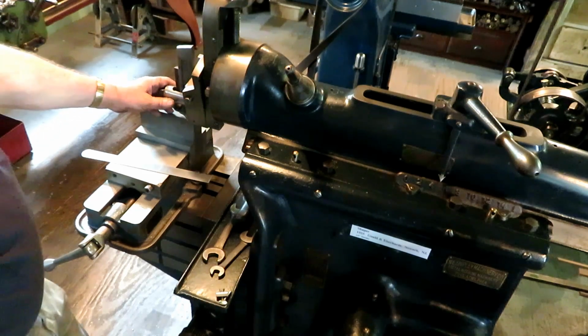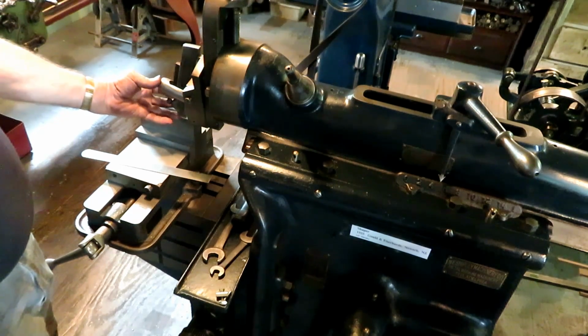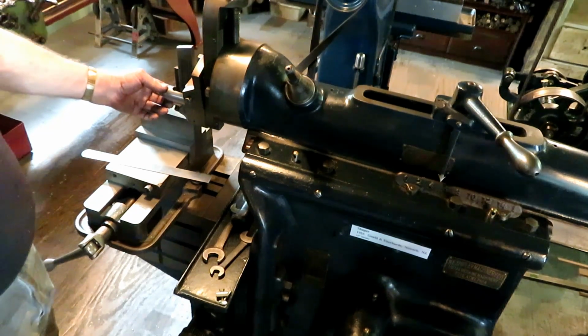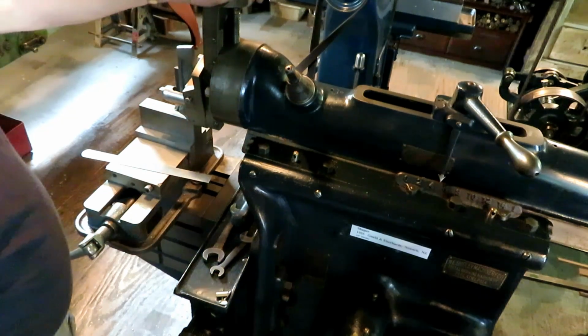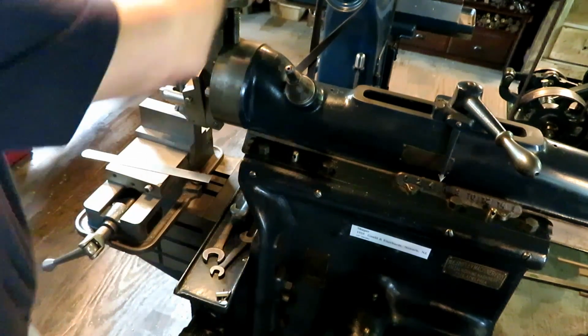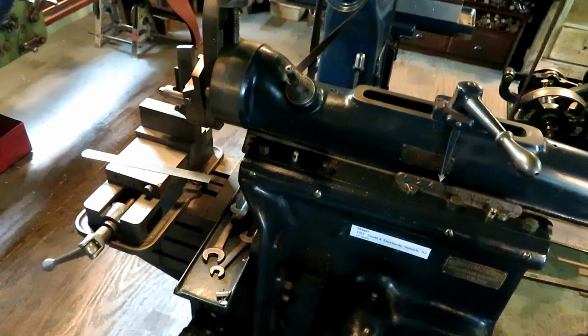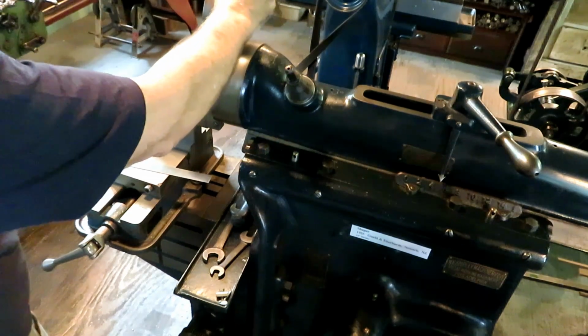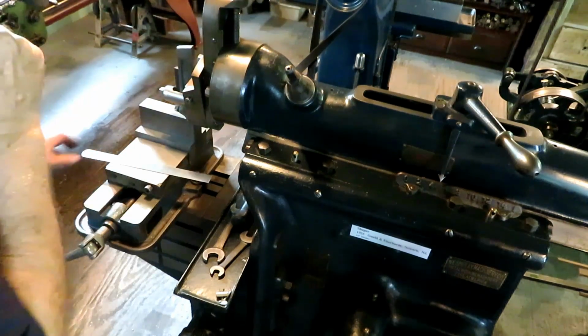I have a rounded nose roughing tool here, and I'm probably gonna start off with, I don't know, about 30 thousandths or so, just to see where we're at.